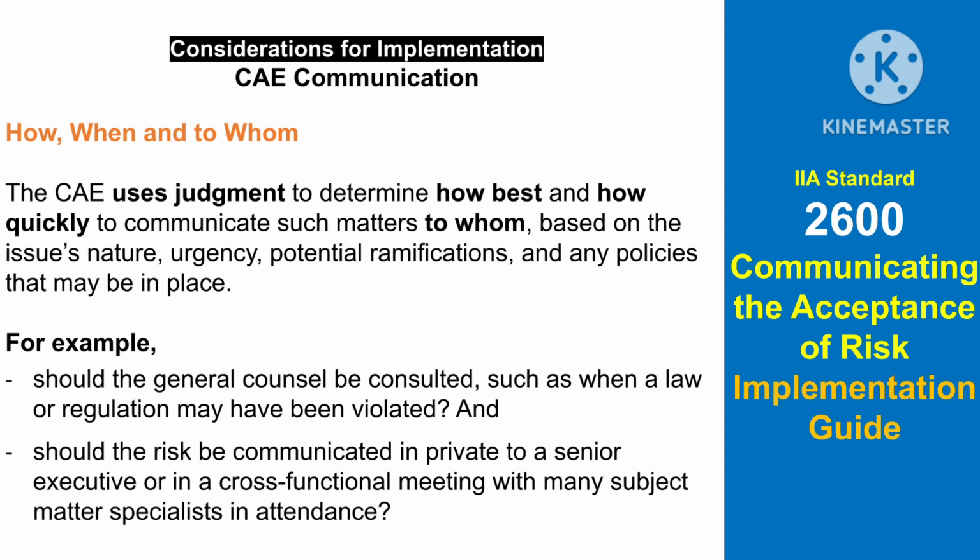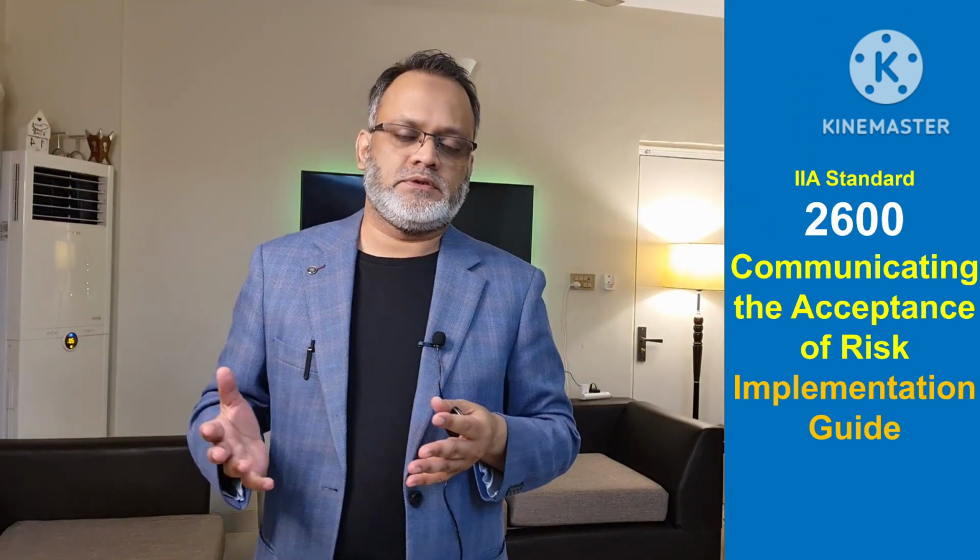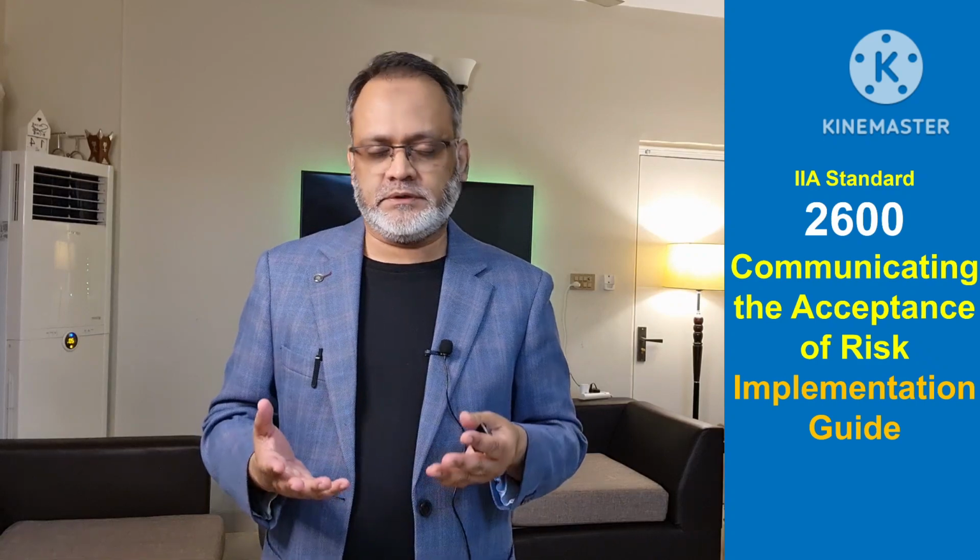For example, should the General Counsel be consulted, such as when a law or regulation may have been violated? And should the risk be communicated in private to a senior executive or in a cross-functional meeting with many subject matter specialists in attendance? So let's see what documentation is required to demonstrate conformance with this standard.